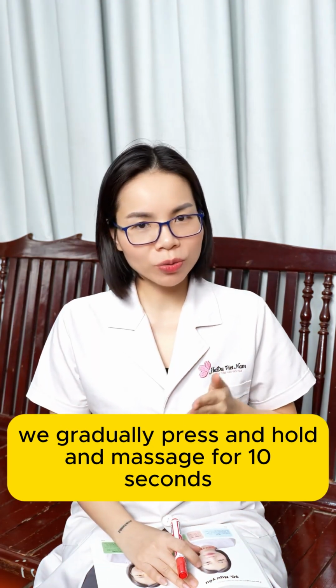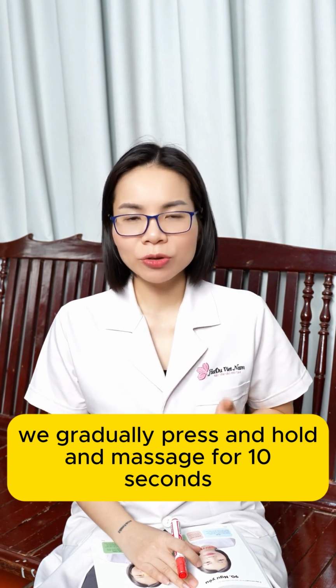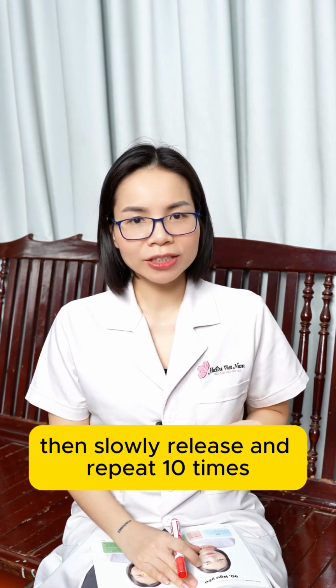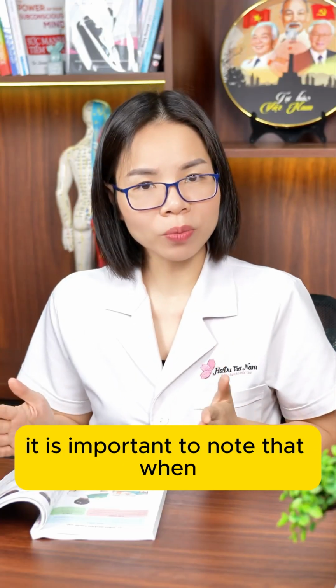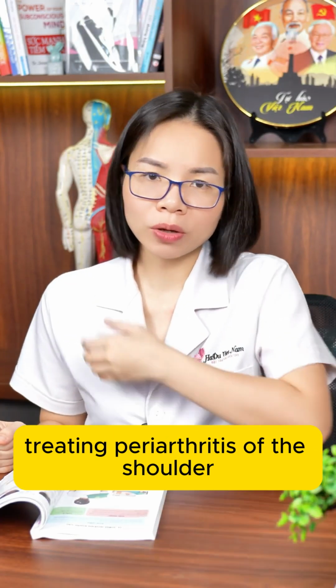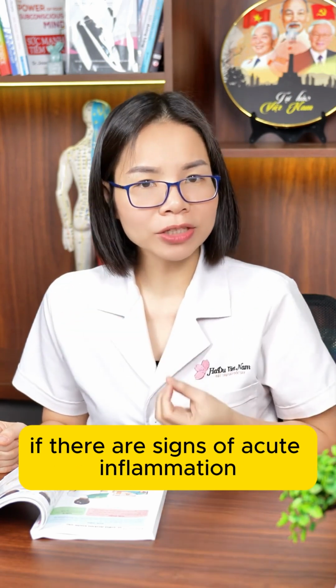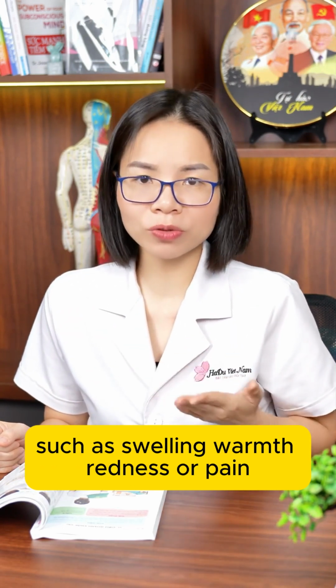For each acupoint, we gradually press and hold and massage for 10 seconds, then slowly release and repeat 10 times. Practice this regularly every day. It is important to note that when treating periarthritis of the shoulder, you should not apply heat if there are signs of acute inflammation such as swelling, warmth, redness, or pain.